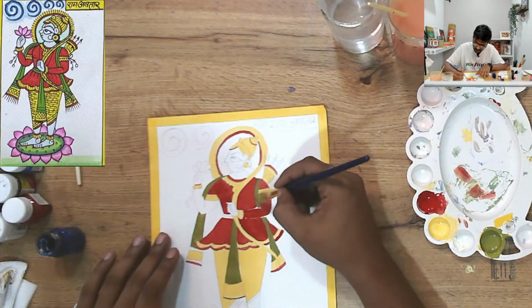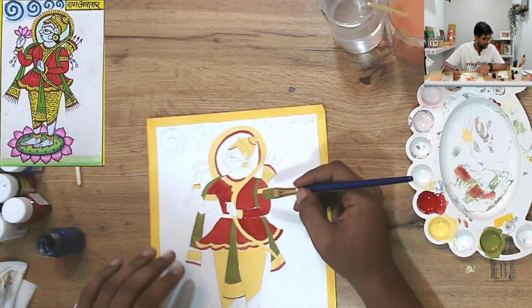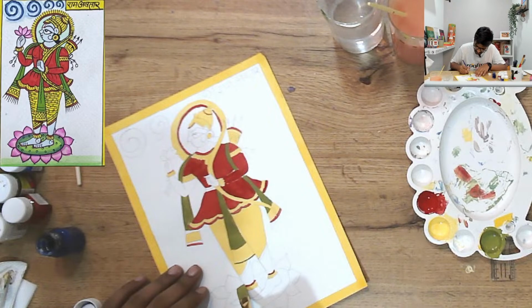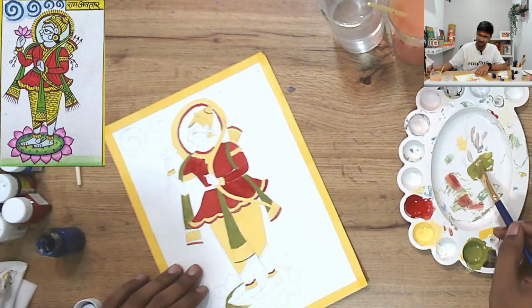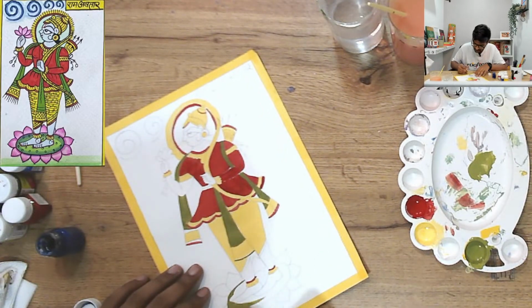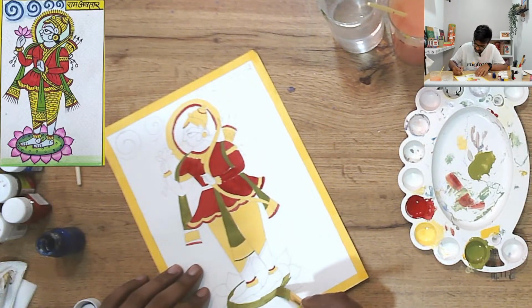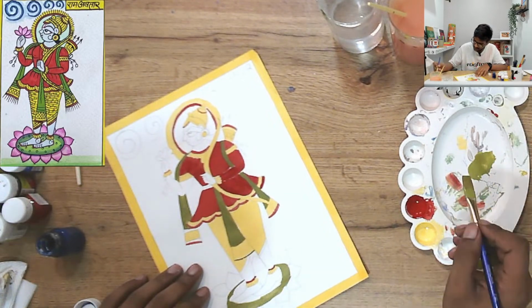Over there as well. Over here we can add green. So if you look at this area here, the green is a lot more transparent. Transparent in the sense that you can see the paper below it. So we'll do the same over here, meaning we'll add more water to our paint.